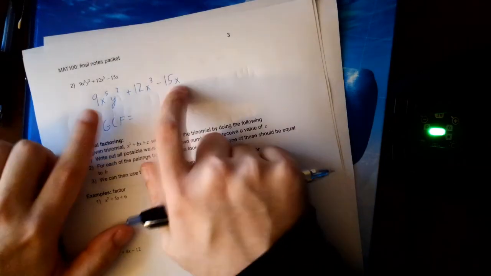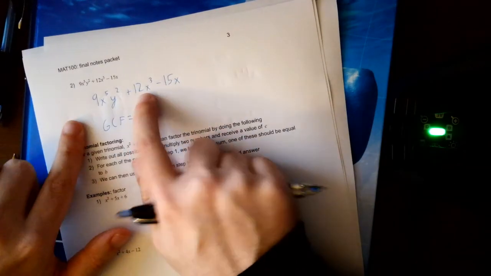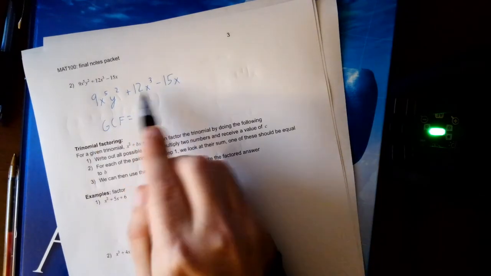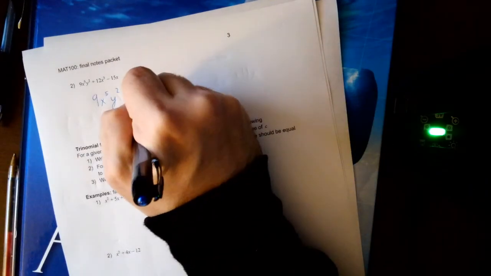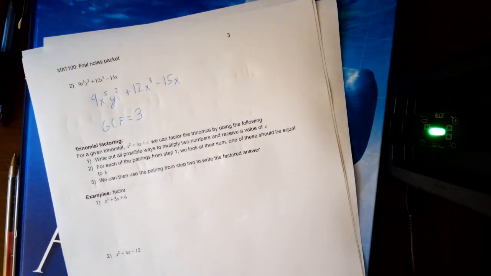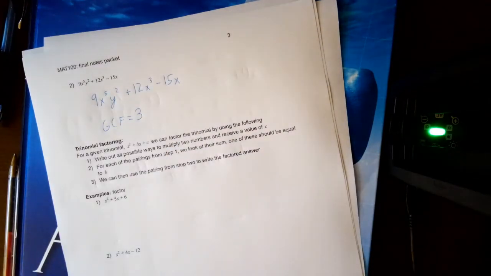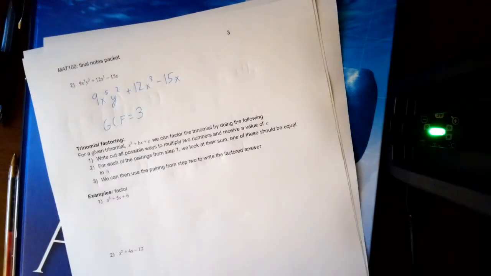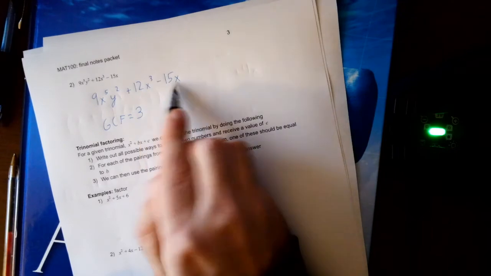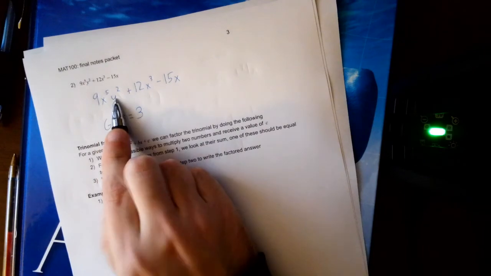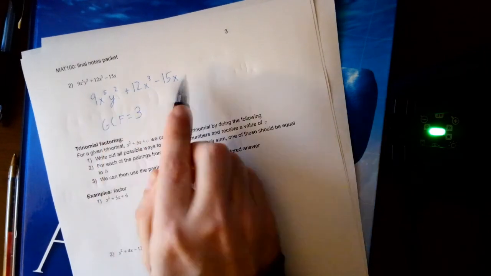First, I look at the numeric coefficients, 9, 12, and 15. And I ask myself, what is the biggest number that divides all of those numbers? Well, 3 divides all of those and is the largest number that does so. 3 divides 9, 12, and 15, and nothing bigger than 3 divides all of them. Now, I look at the variables. Right away, notice there's no y's in my last two terms. So my GCF cannot have any y's in it. It's common factors. There's no y's over here.